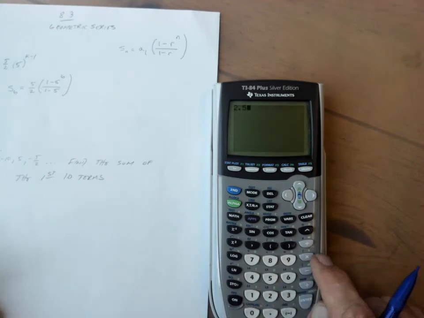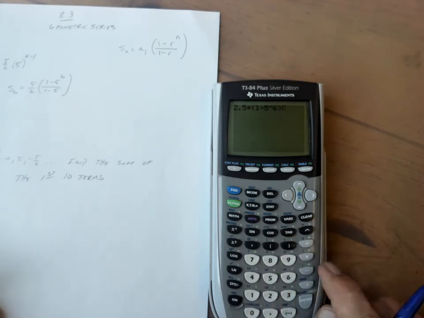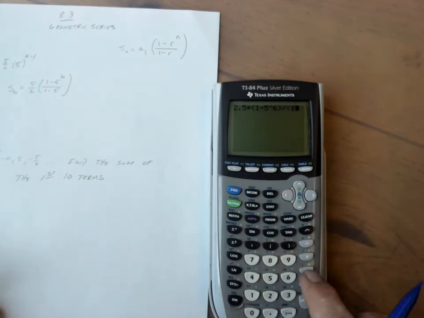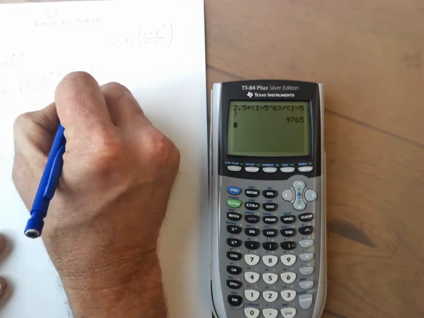2.5, that's our 5 halves, times, now in parentheses, I will have 1 minus 5 raised to the 6th, close parentheses, divided by 1 minus 5. And there's our sum, 9,765.